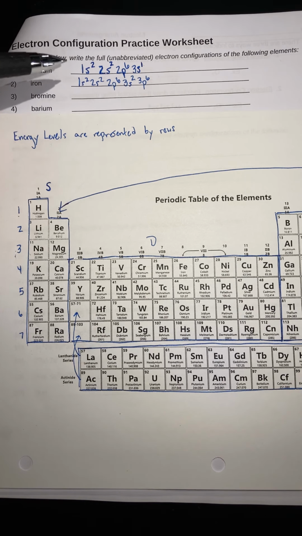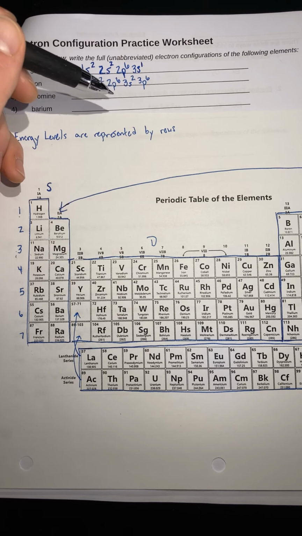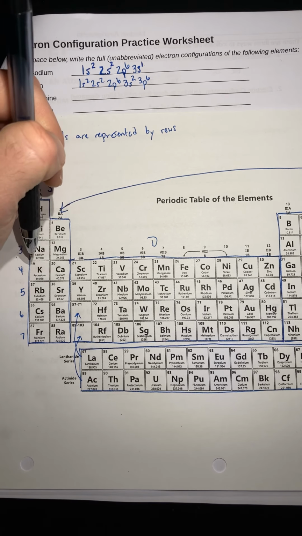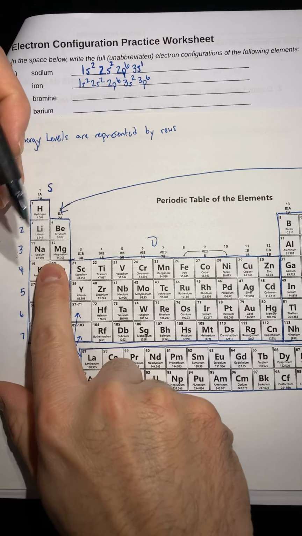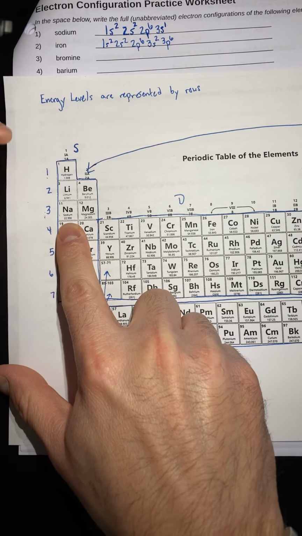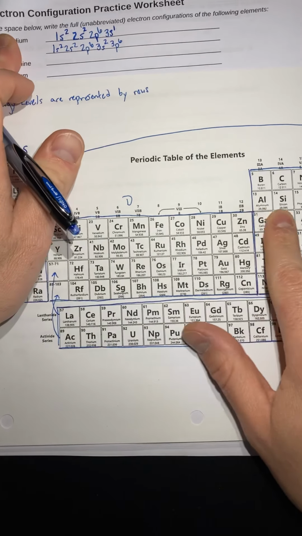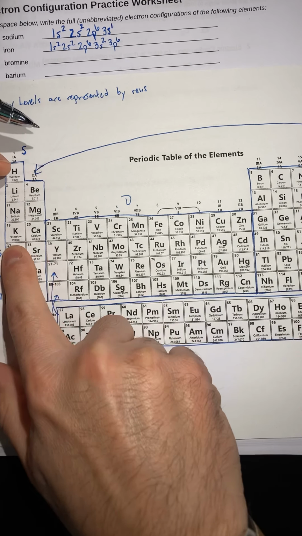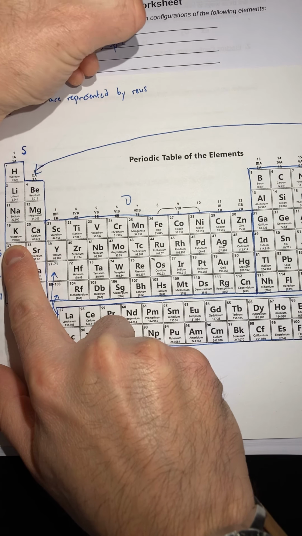No, wait. I'm going to show you that here in a second. D though. All right, listen. If you're going left to right, it's above. Listen, this is what you would do. This would be the order of filling. It'd be the 3s2 right here. Then it would be the 3p6 right here, that's what we put. Then it would go to the 4s2.